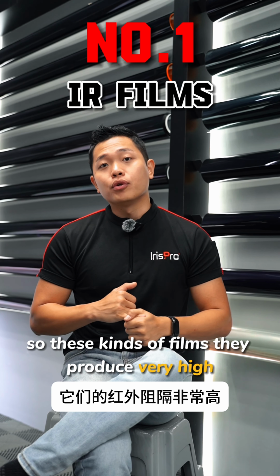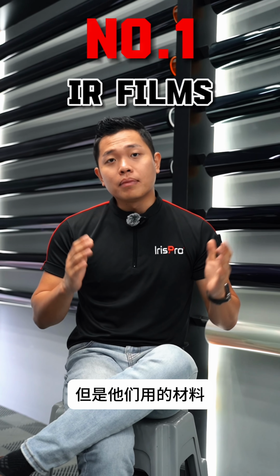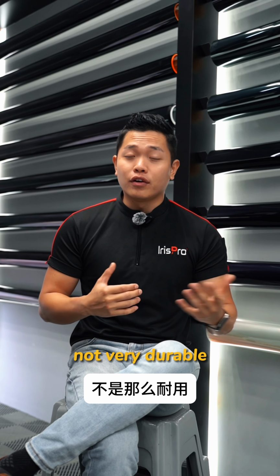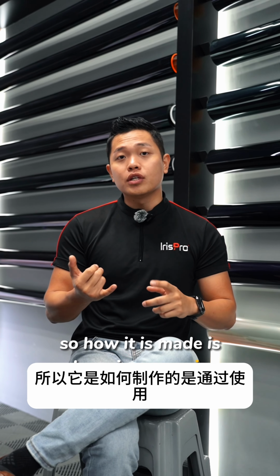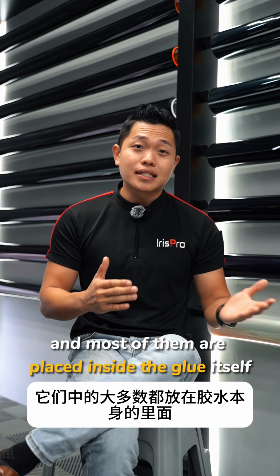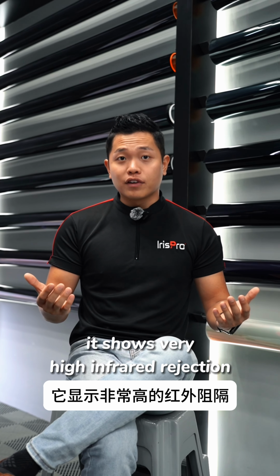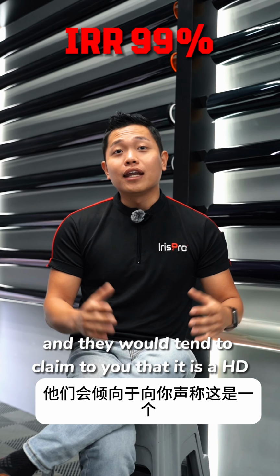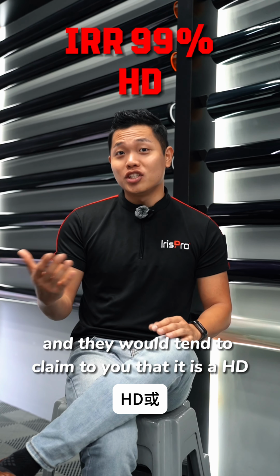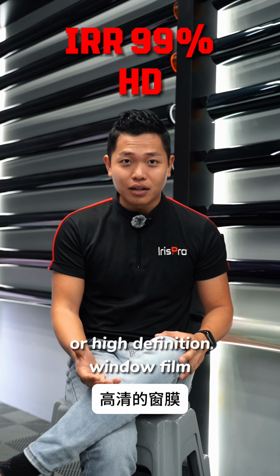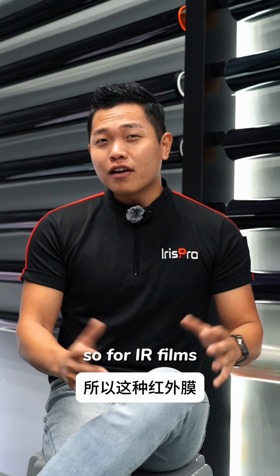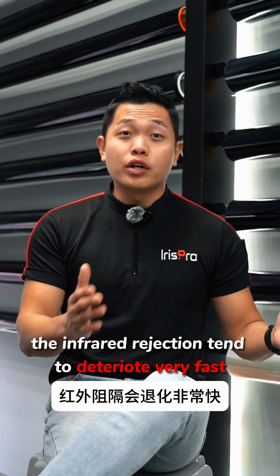These kinds of films produce very high infrared rejection, but the materials they use are not very durable. They are made using organic heat absorption material, and most of it is placed inside the glue itself. Once you put it through a tester, it shows very high infrared rejection, up to 99%, and they will tend to claim that it is an HD or high definition window film. But for IR films, the infrared rejection tends to deteriorate very fast.